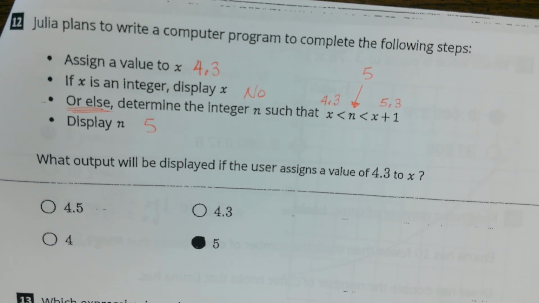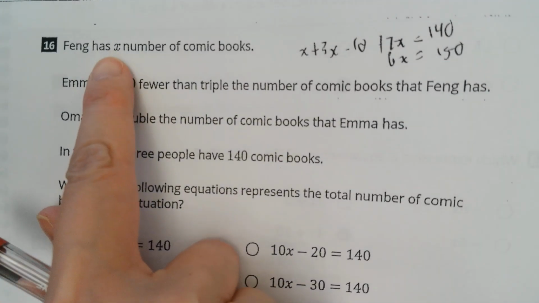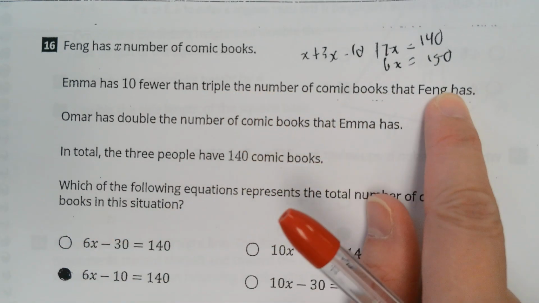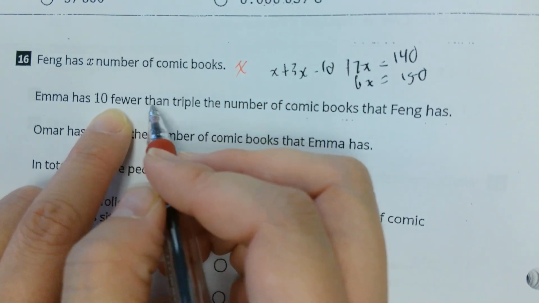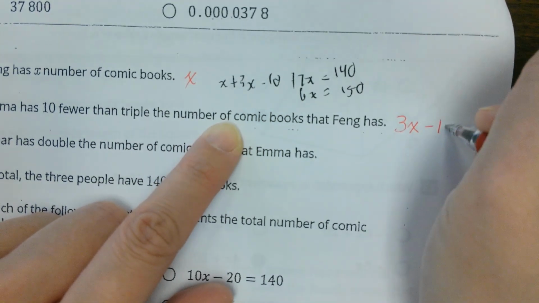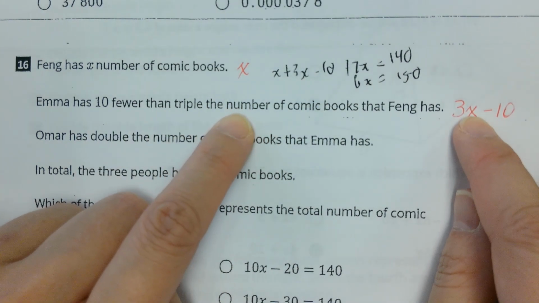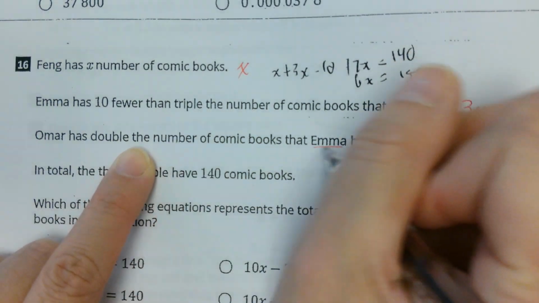This one is easy, but I didn't understand. Can you explain question 16 on page 25? Sure. Fan has X comic books. Emma has 10 fewer than triple the number of comic books as Fan. It's not easy, it's confusing. So Fan has X. Emma has 10 fewer than triple the number of comic books as Fan. So 3x minus 10. Omar has double the number of comic books as Emma.